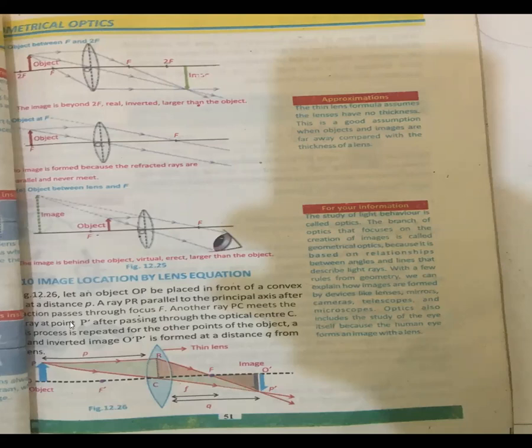So now I'm going to read this. Let an object OP be placed in front of a convex lens at a distance of p. So this is OP, this is the object, placed in front of the convex lens at a distance. The distance from the object to the lens is p, noted with small p. Object distance is noted with small p.